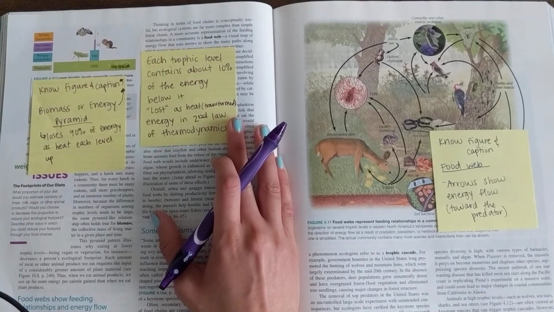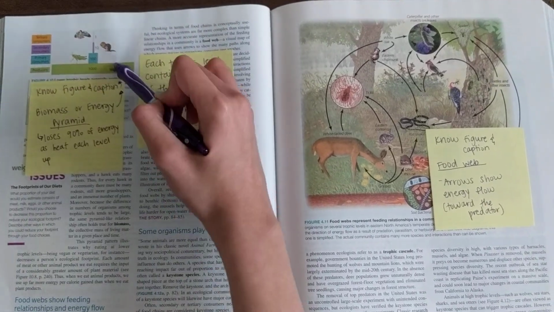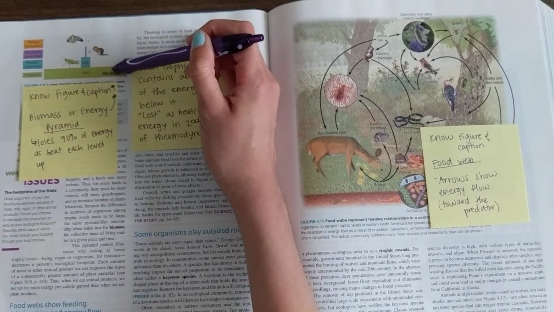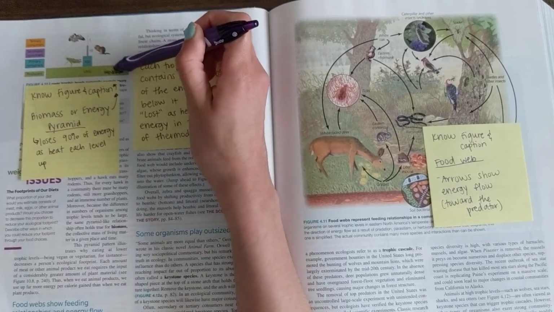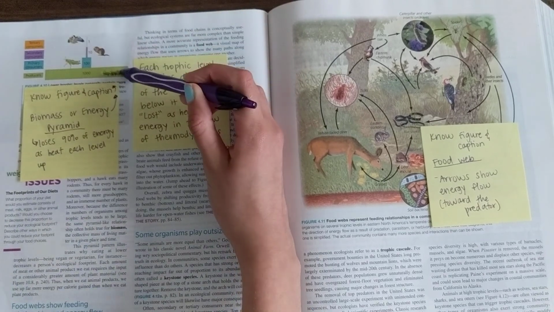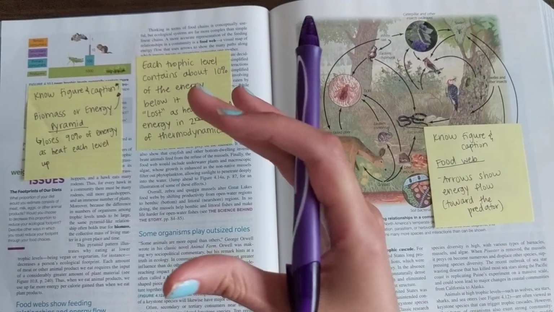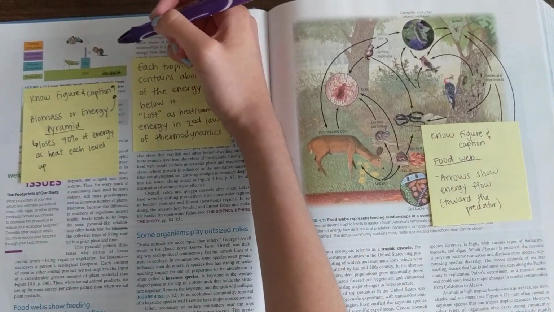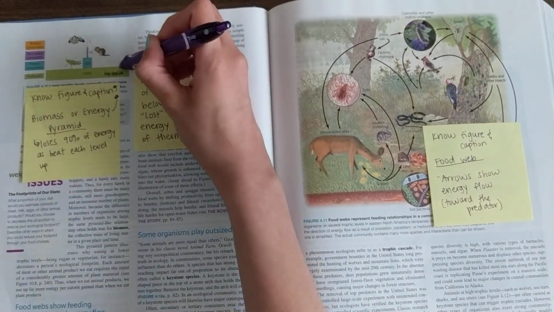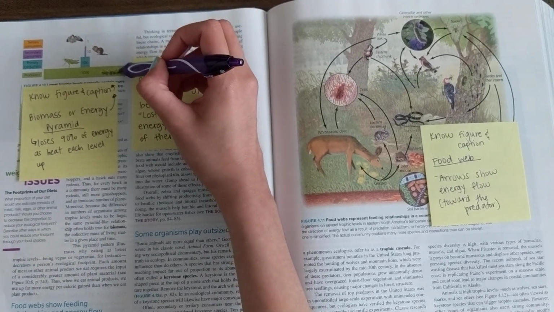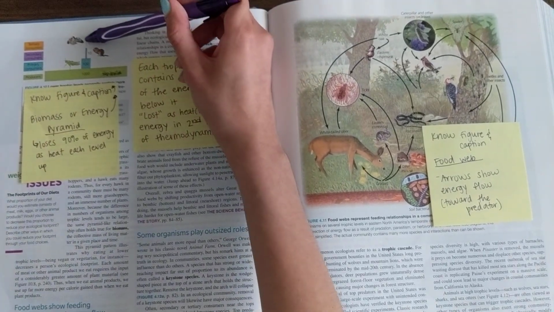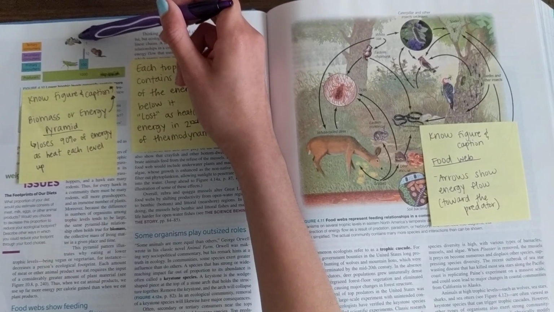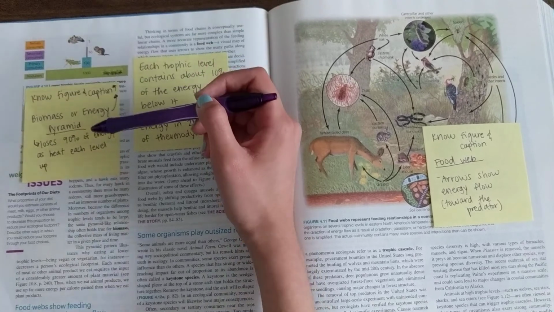Know this figure in the caption. This is a biomass pyramid, but energy pyramids work the same way. In an ecosystem, producers are going to have the most biomass, or biomass is the collective mass of the living matter in a space, in an ecosystem. So there will be the most producers in an ecosystem. There will be the least amount of tertiary consumers because they don't get as much energy as producers do.